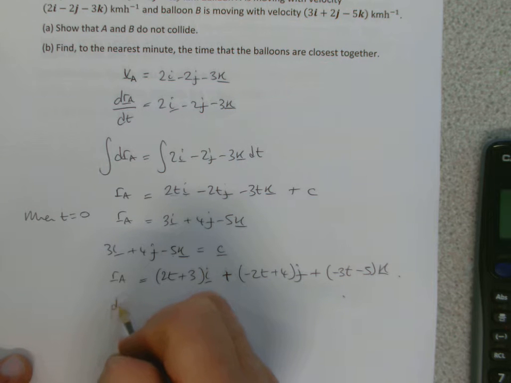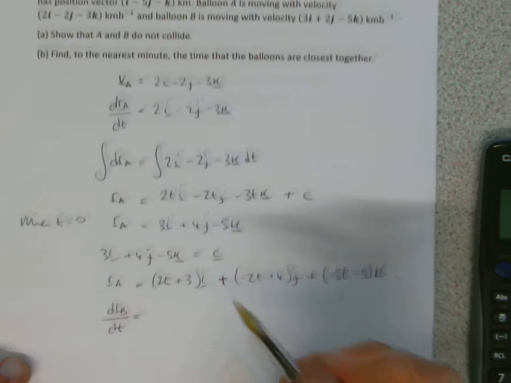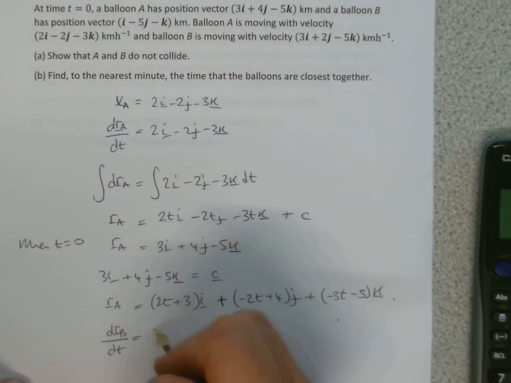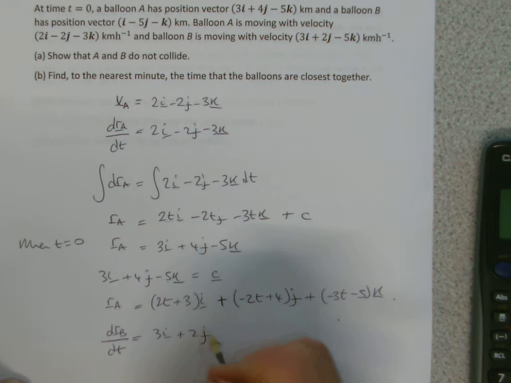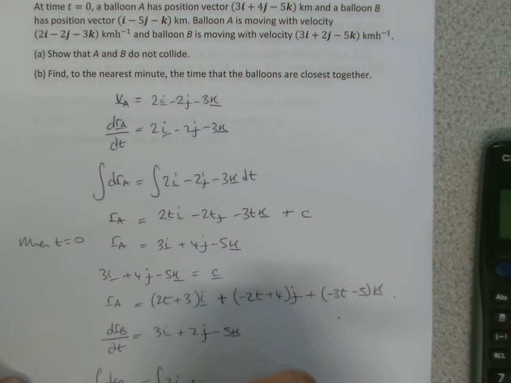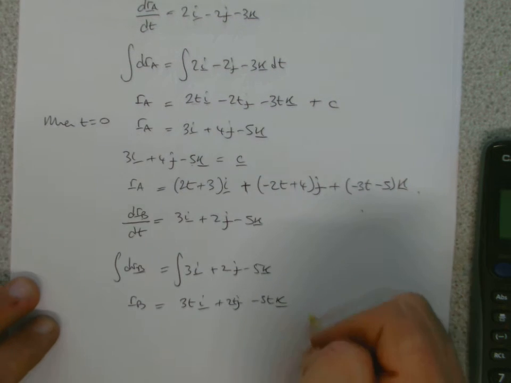So we have dR_B by dt. Velocity of balloon B is that, 3i plus 2j minus 5k. So when you separate the variables and integrate, you get R_B equals 3ti plus 2tj minus 5tk. Okay, got the answer down there. Plus, of course, then the constant.